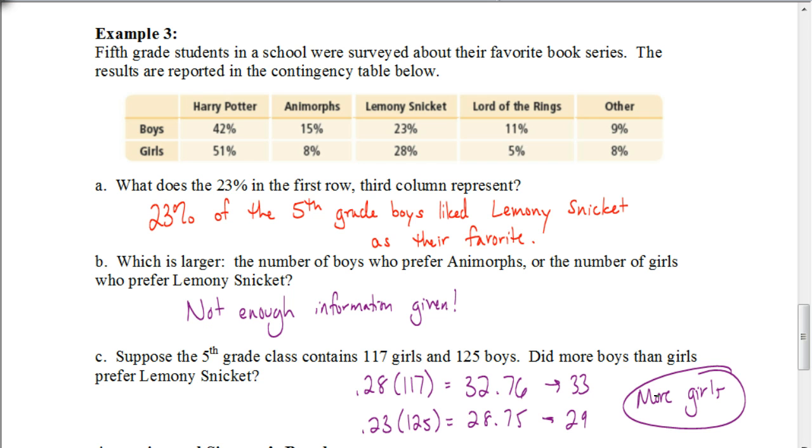So there we have it. That ends this lesson. So with that, hopefully now you have a better understanding of how to read a contingency table. So good luck now as you work on some of these on your own.